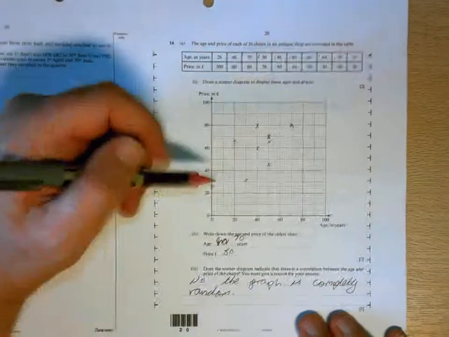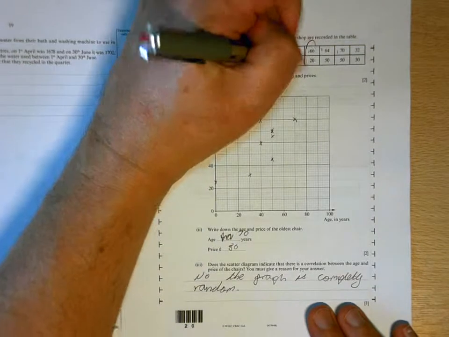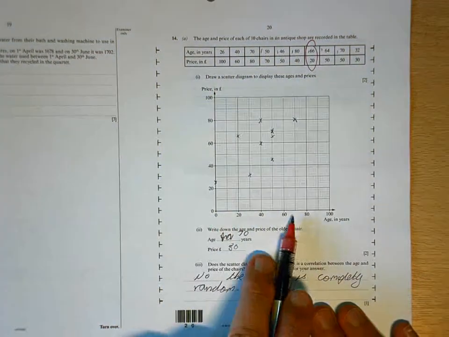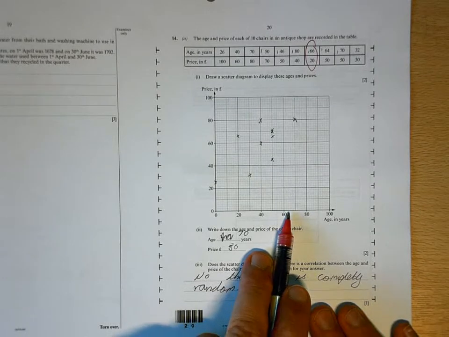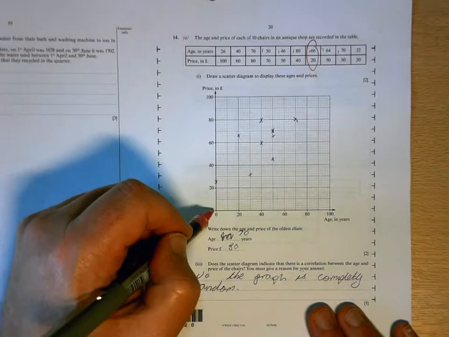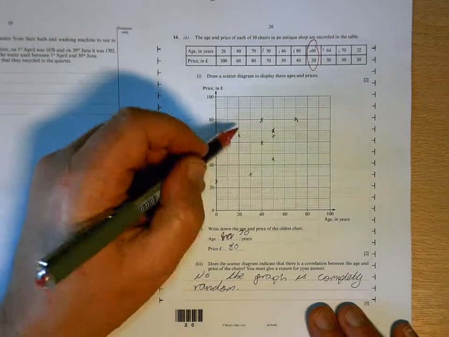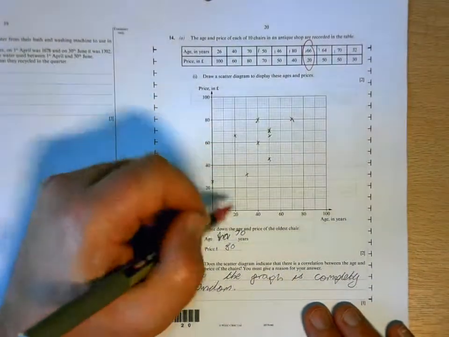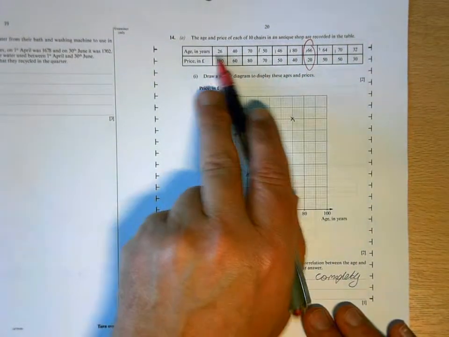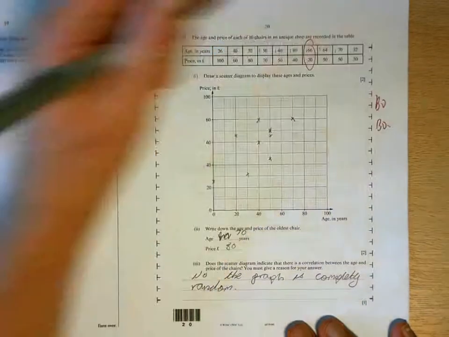Yeah, so what you've done with some of them, look, 20, 66, if you look at that one there, it should be age across, so you should be going across to 66 and up to 20. Okay, and you've gone the wrong way around. You've gone over to 20 and up to 66. So you've muddled up your directions. Always the top number first, the age across, then up. So you're not going to get any marks for that.